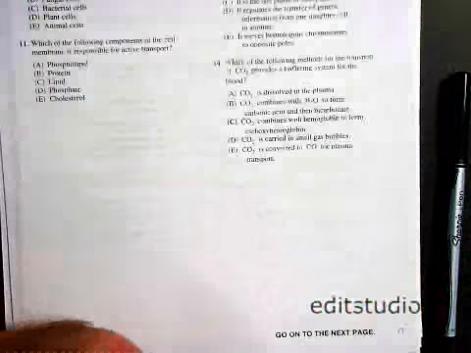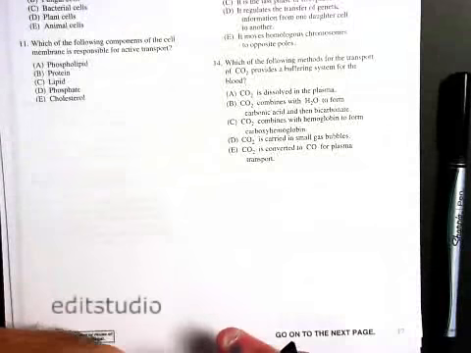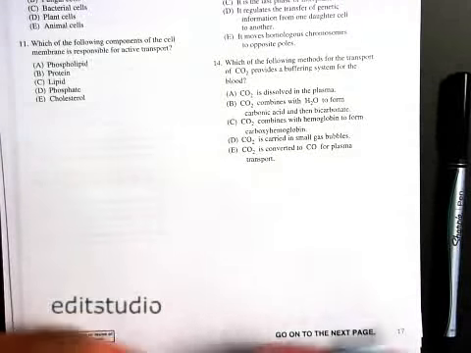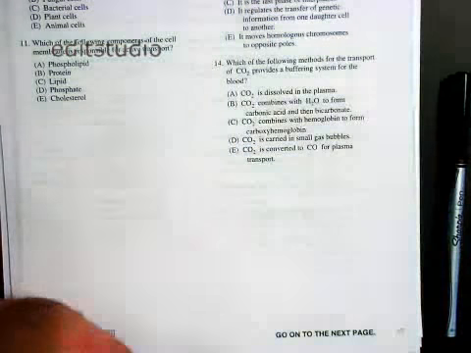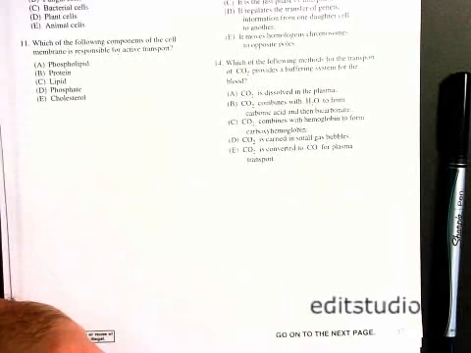Okay. How about 9? Most directly for water's properties, I would probably put D, the hydrogen bonding.